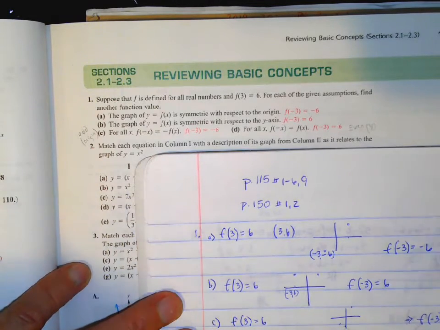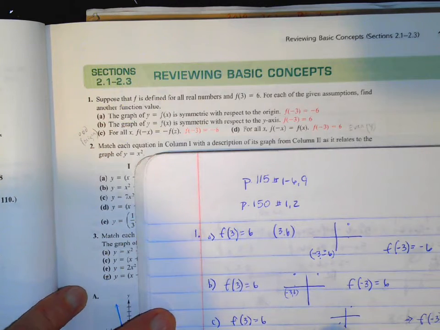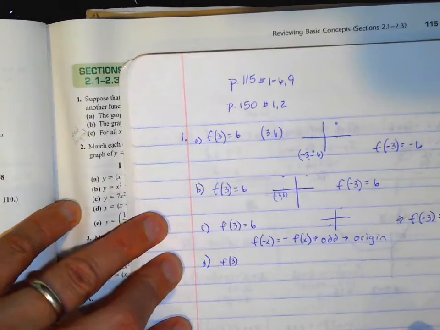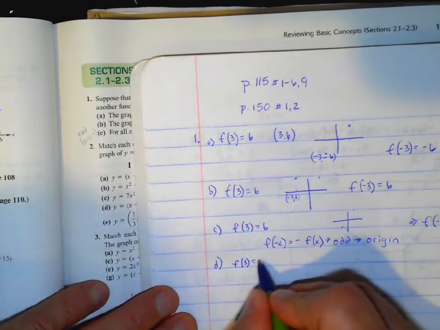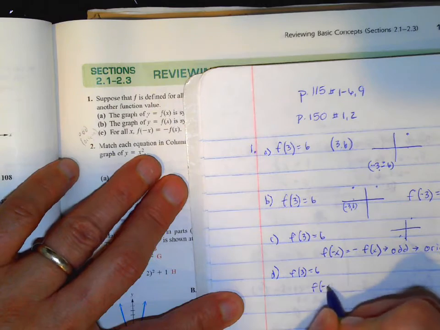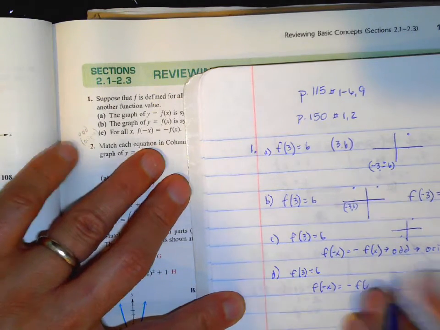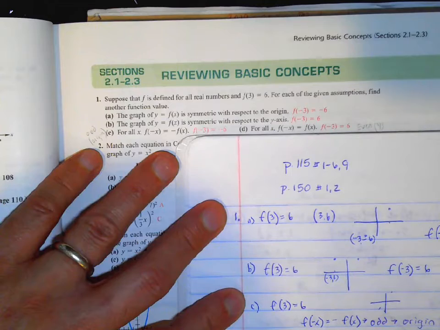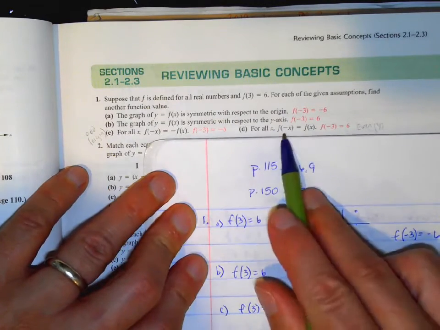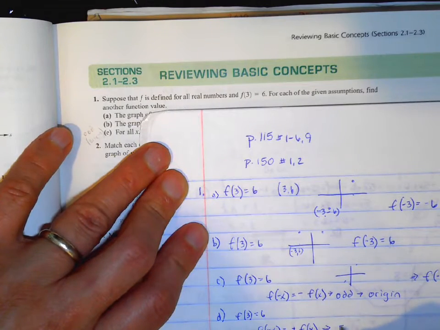There we go. Okay, and D, we're starting with the point (3, 6). Okay, and it says that f of -x is equal to f of x. Okay, so if it's equal to the original one, we know that it's then an even function.